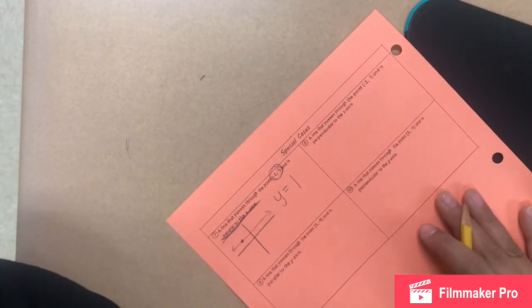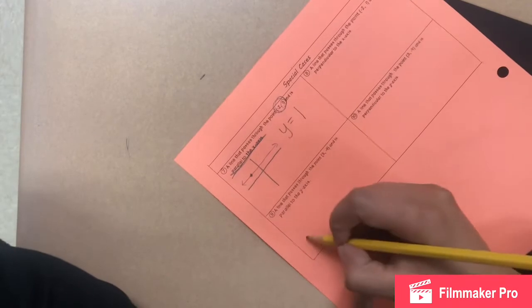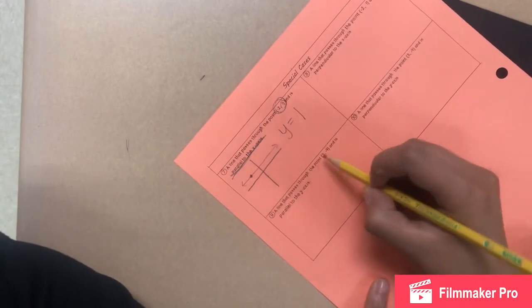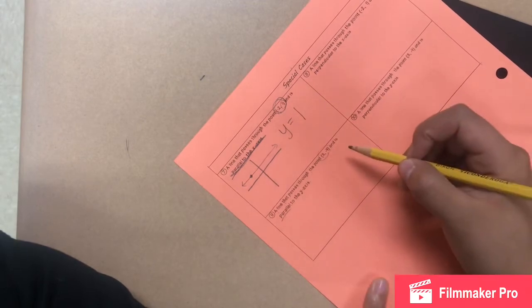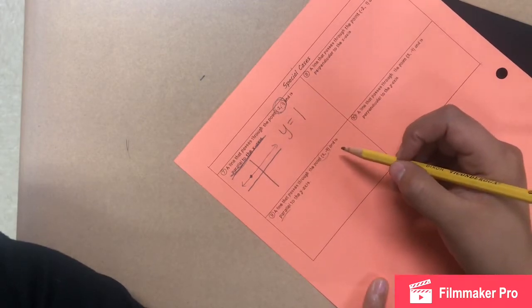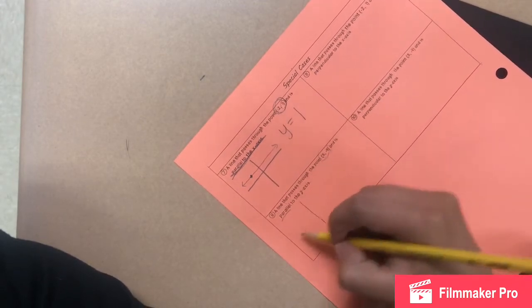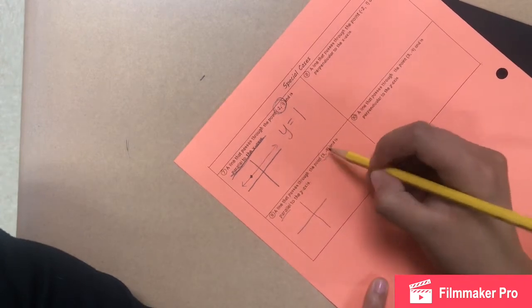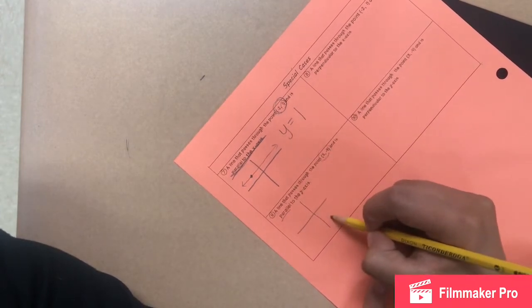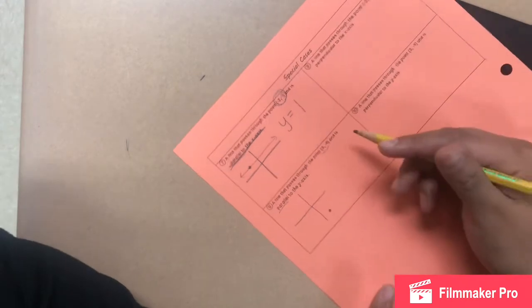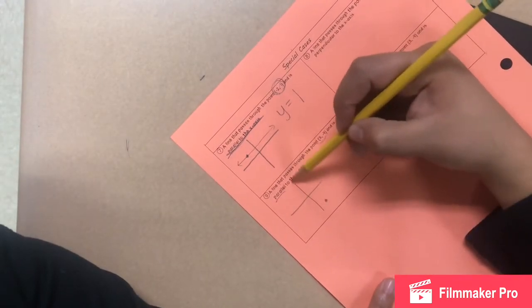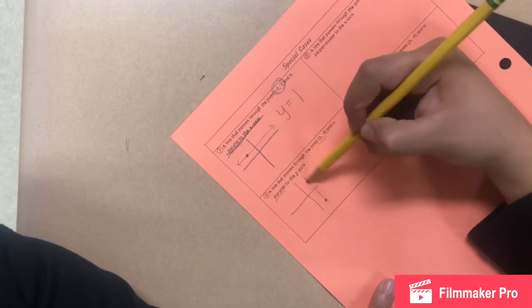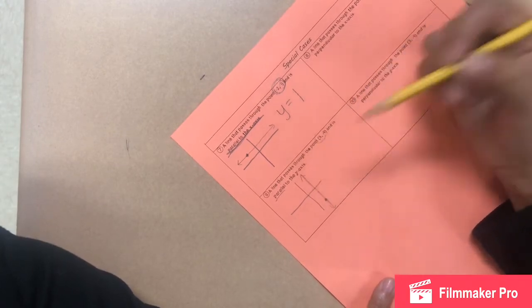Let's do number 9. I'm going to skip down. A line that passes through the point 3, -4 and is parallel to the y-axis. So if I were to make a little graph and I plotted 3, -4, that's right 3, down 4, around right there roughly, and I know it's parallel to the y-axis. The y-axis is vertical, so it's going to be a line going vertical as well.